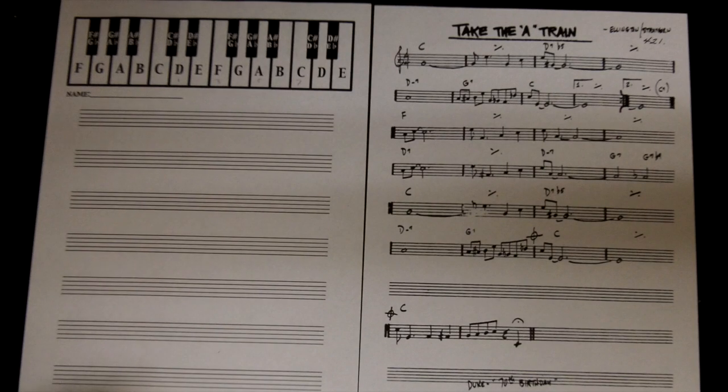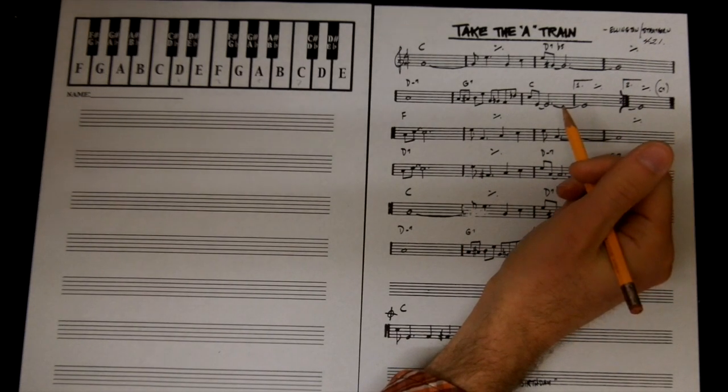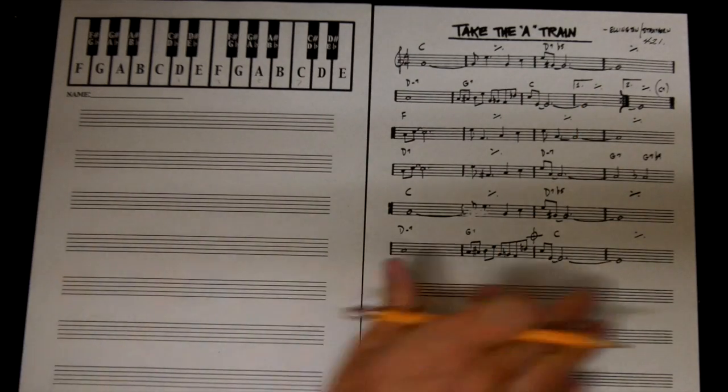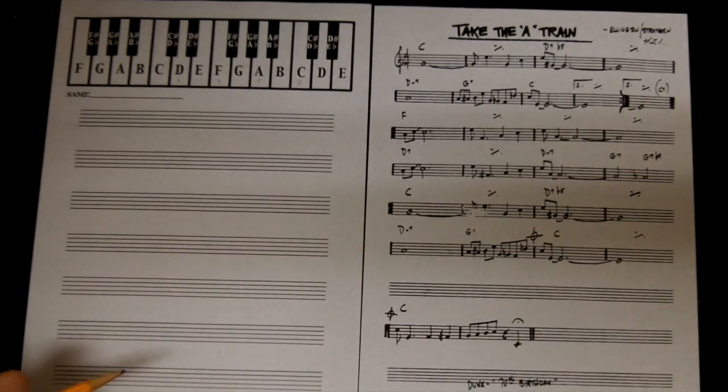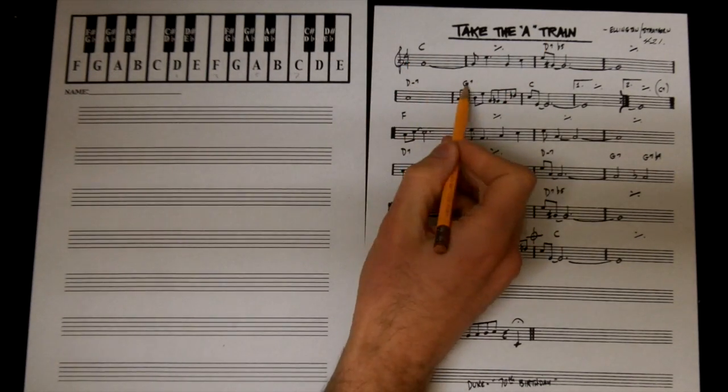Alright, Take the A Train. This is a standard written by Duke Ellington and Billy Strayhorn. It's a really popular old classic jazz standard. What I have here is a lead sheet. The lead sheet will have many things on it, but the most important things that the lead sheet will have are chords and a melody.